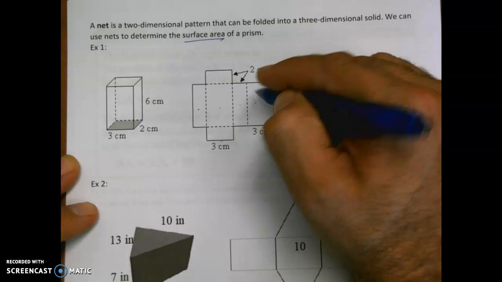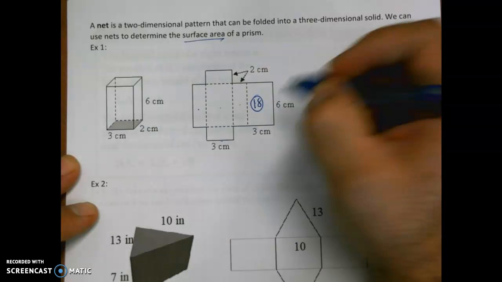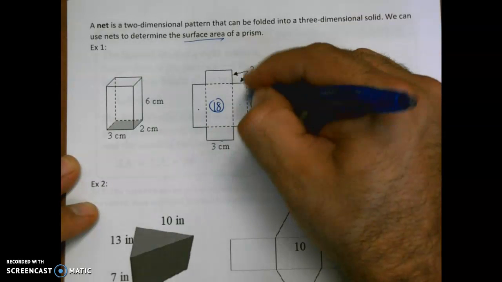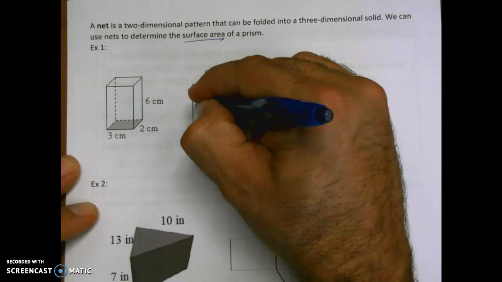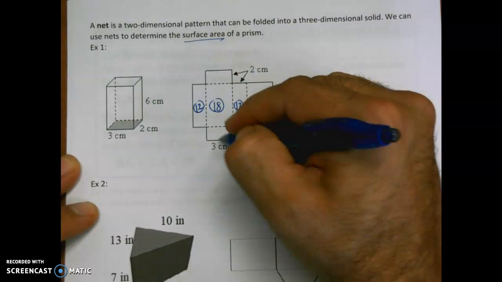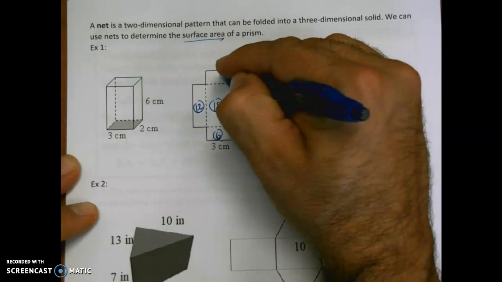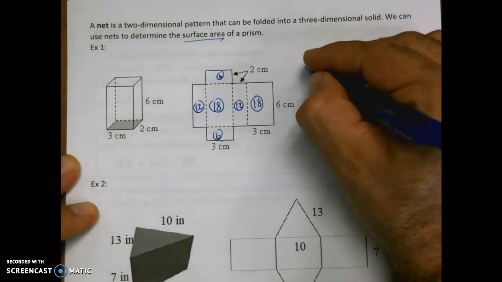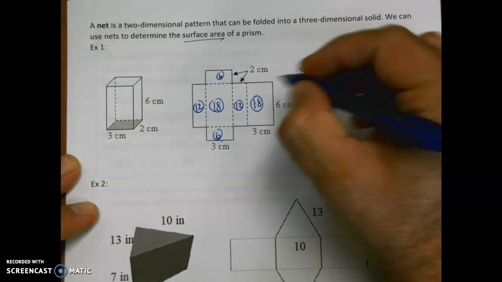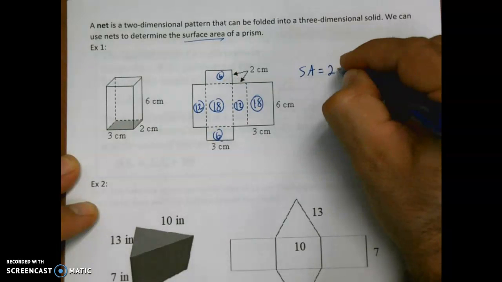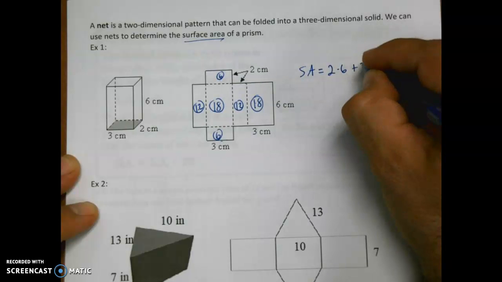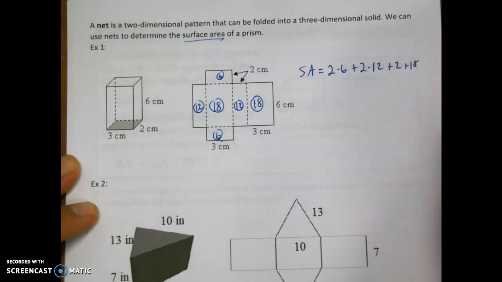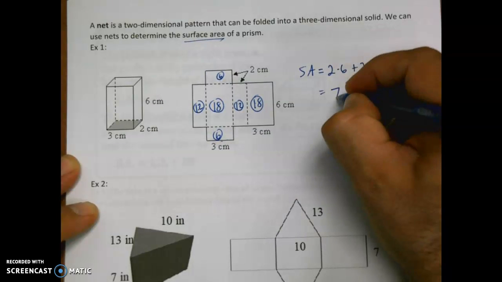So this is 6 times 3. That would be 18. This would also be 18 right here. This is 2 times 6. That would be 12. And that one would be 12. And this is 2 times 3, so that would be 6. And this one would be 6. So we have several figures here, but we have 2 of each. I have 2 that are 6, 2 that have an area of 12, and 2 more that have an area of 18. This gives us a total of 72.